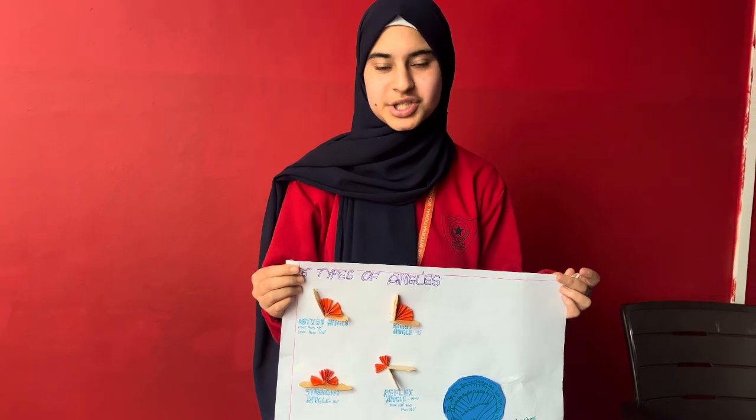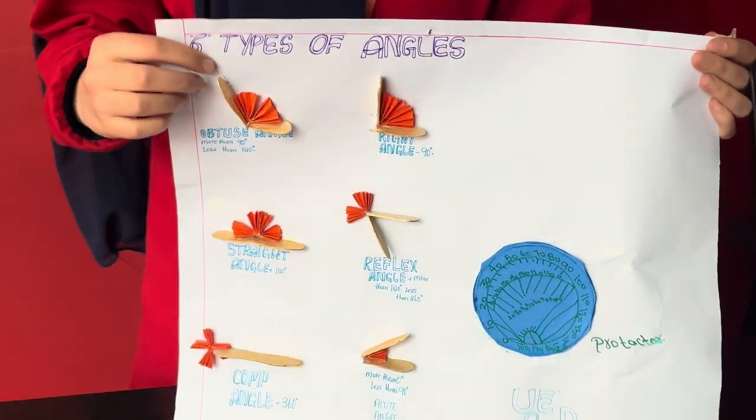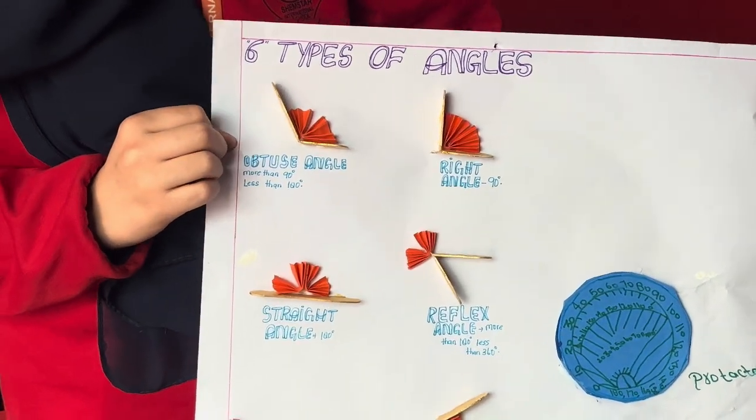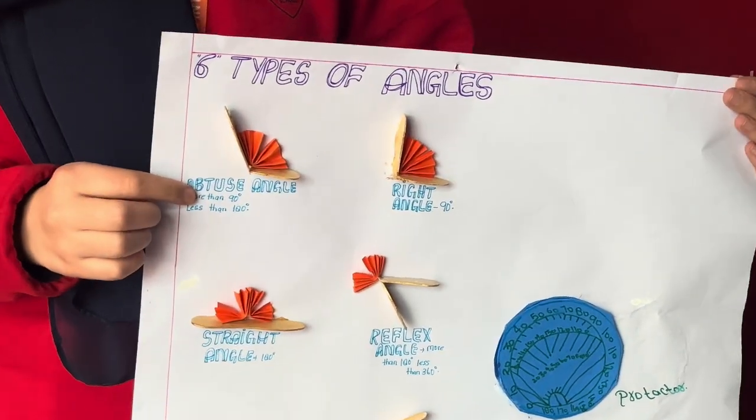A presentation about types of angles. So let me start. First we talk about obtuse angle. Here is the diagram of an obtuse angle, which is more than 90 degrees but less than 180.